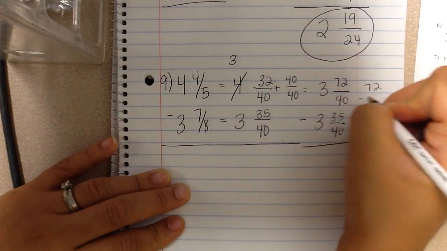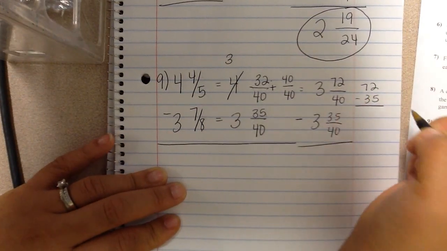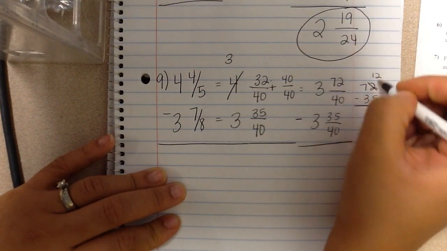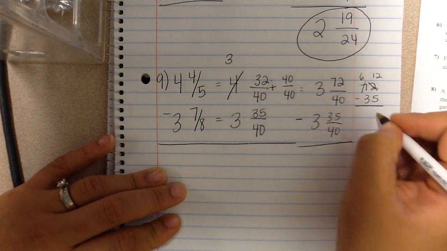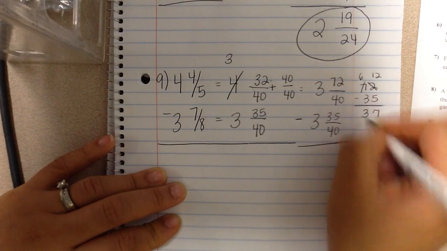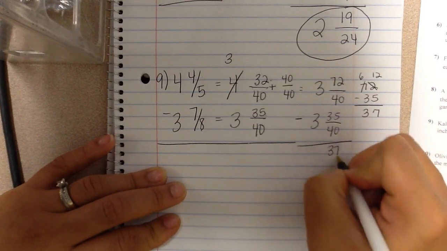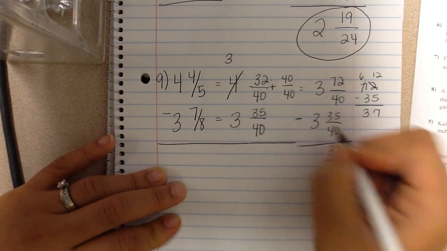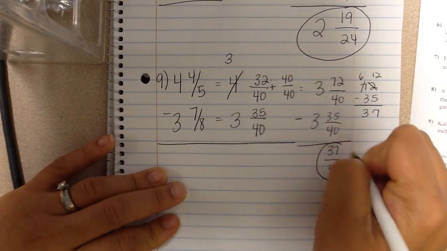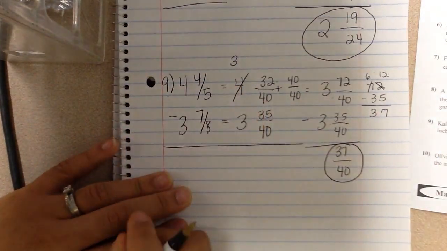Okay, 72 minus 35. Solve that over to the side. This is 12 and this is 6. 12 minus that 5 is 7. 6 minus 3 is 3. So I end up with 37/40, and 3 minus 3 is 0. So my answer is 37/40 for number 9.